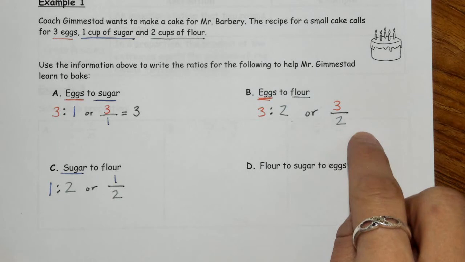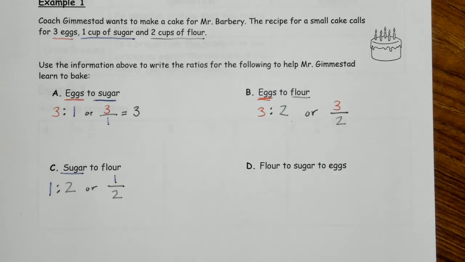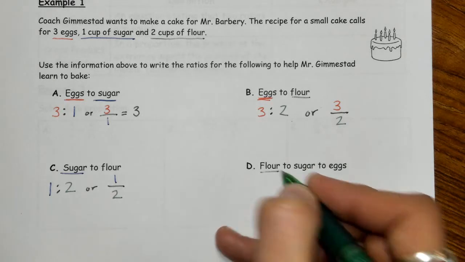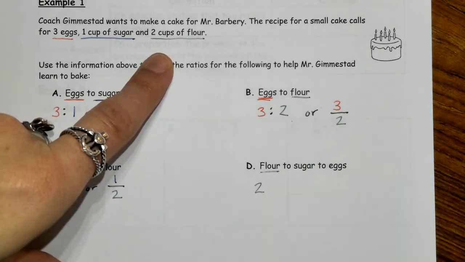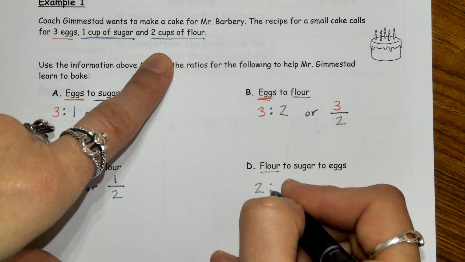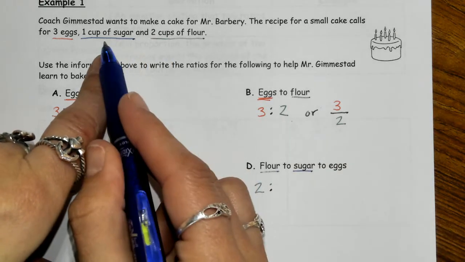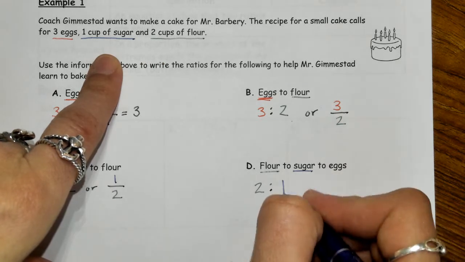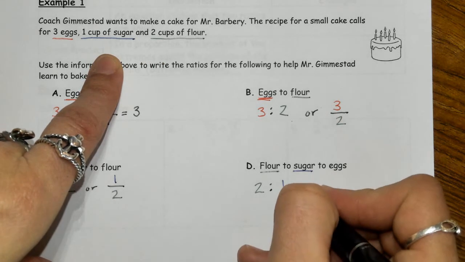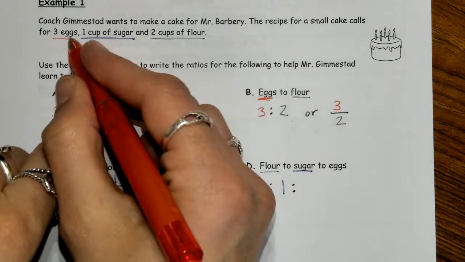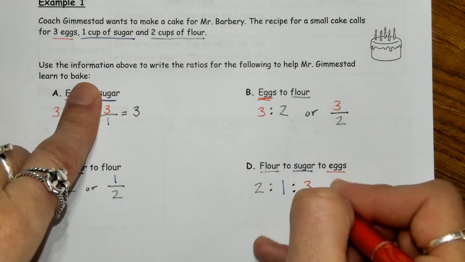You cannot put a line and another number underneath. It does not work that way. So the first thing we're looking at is we're just going to go in order. We're going to list flour first, which was 2. Put the colon. Then we have sugar next, which up here we're told the sugar is 1 cup, then eggs, which we saw up here, eggs was 3. And that's your final answer.